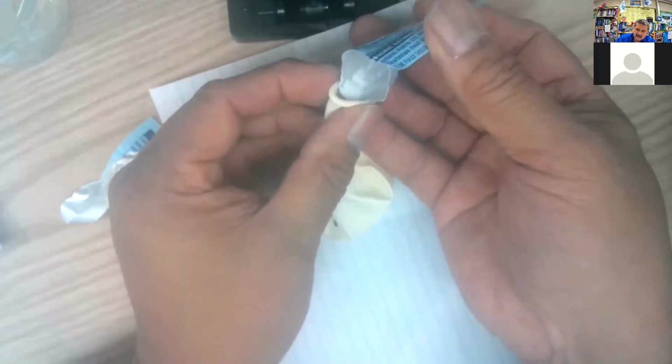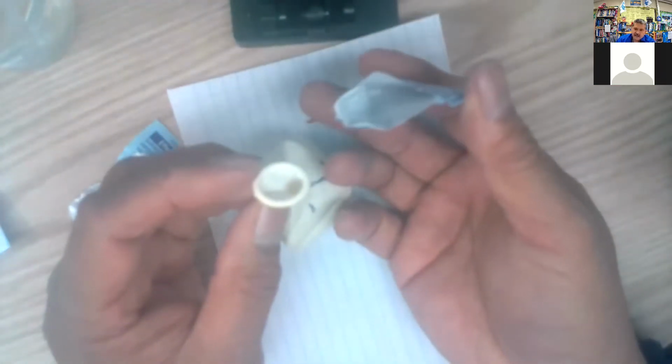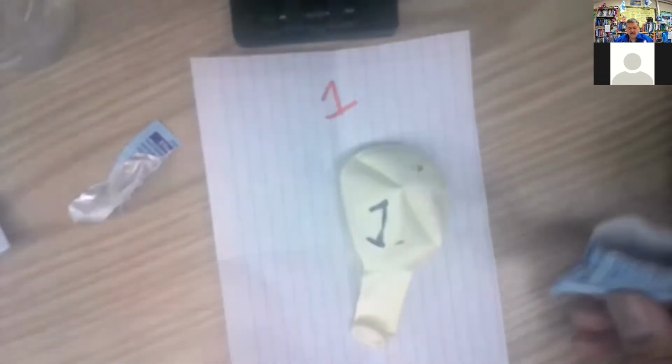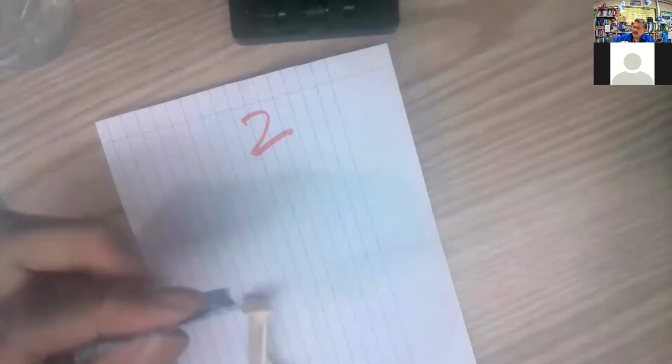Let's see, there's right there. You can see it. Let's finish that up. Yeah, I got just about all of it. Okay, so that is the first one. That is balloon number 1. Let's move that guy out of the way. And let's go over to number 2. And I will open up the second envelope. Envelope, please. Open up the second one.